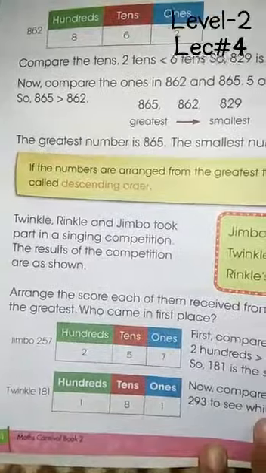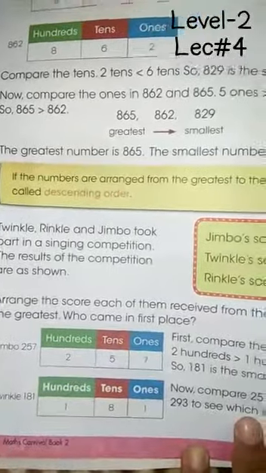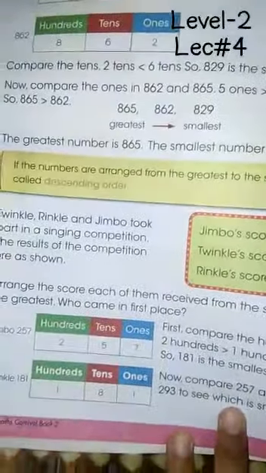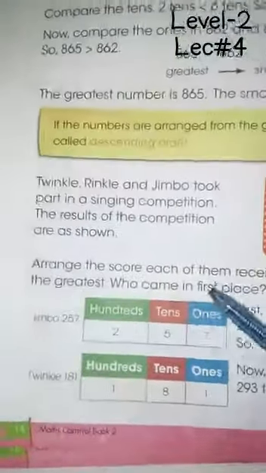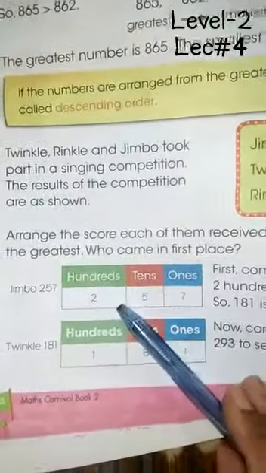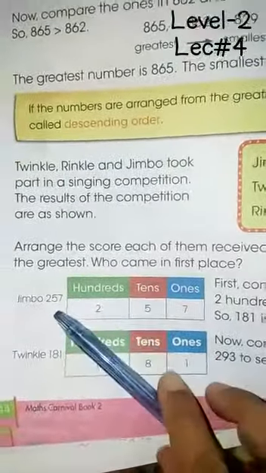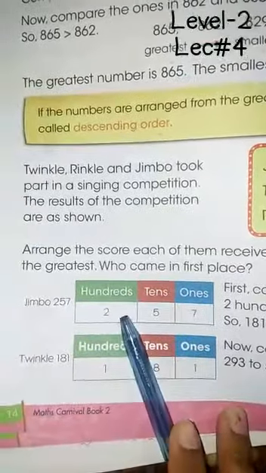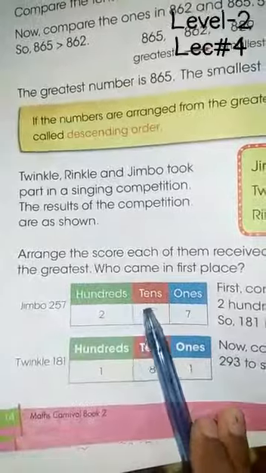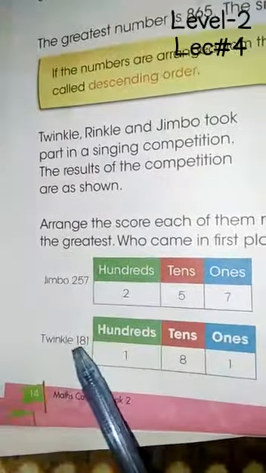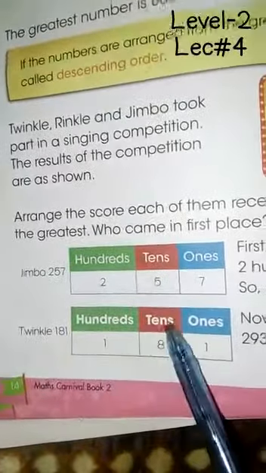So students, we have to arrange the numbers in such a way from smallest to greatest. So we will place the scores in the place value table. Here 257, so we will put in the place value table 2 hundreds, 5 tens and 7 ones. Here is Twinkle's score: 1 hundred, 8 tens and 1 one.